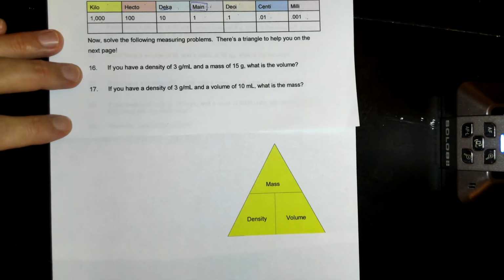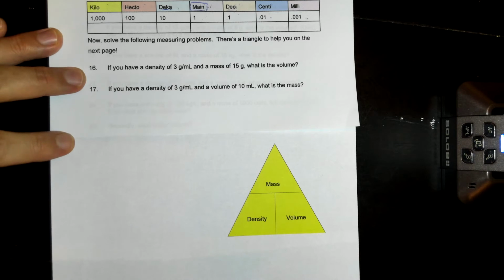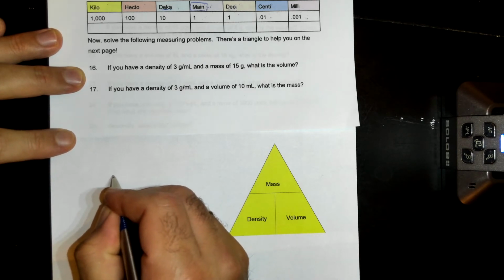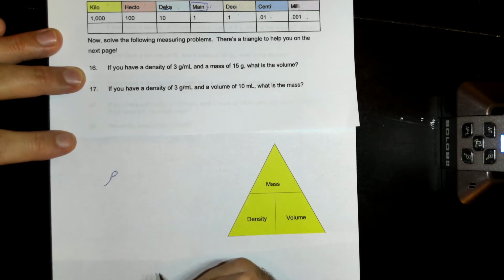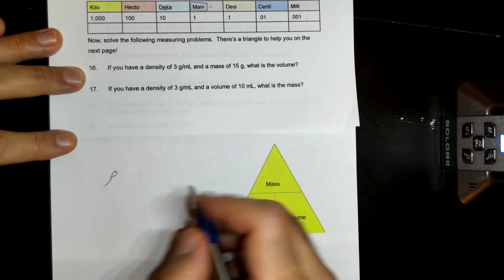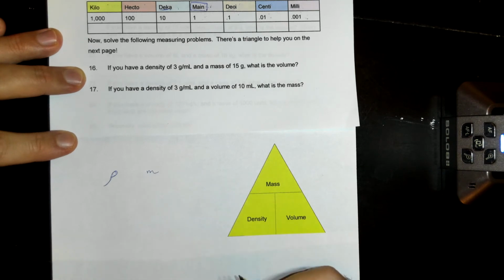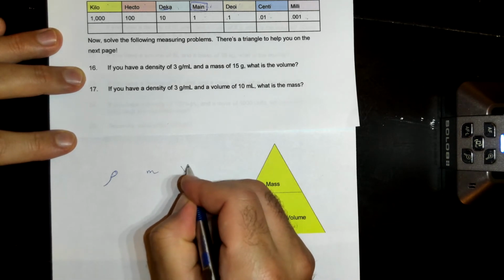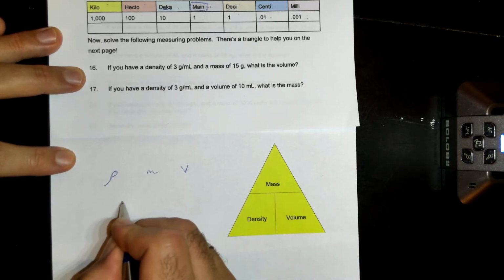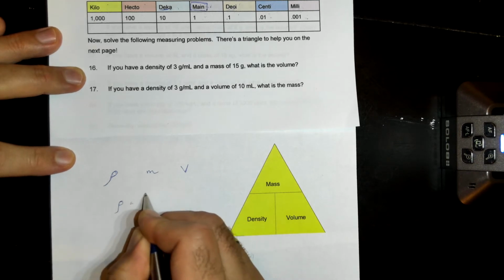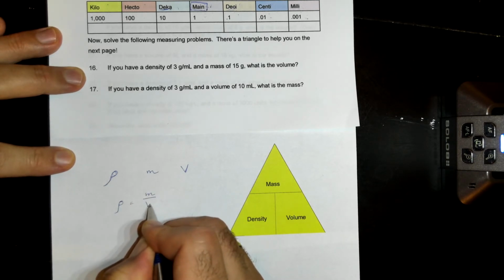The next topic is density and how it relates to mass and to volume. The way that we depict density is with this Greek letter rho. That stands for density. And we use the letter M for mass and the letter V for volume. The main equation is that density, or rho, is equal to mass divided by volume.